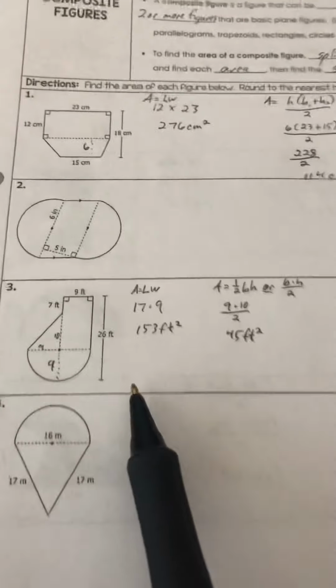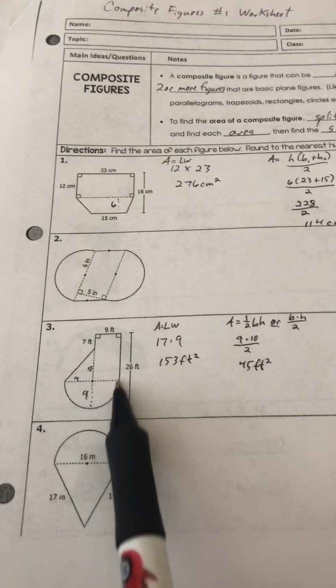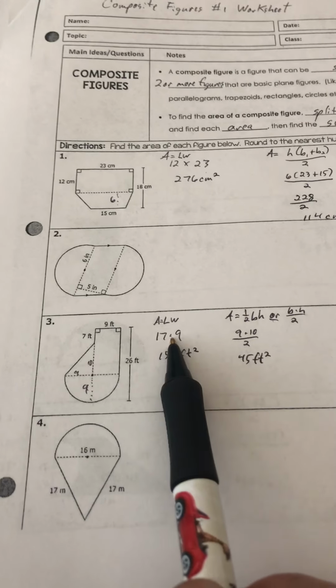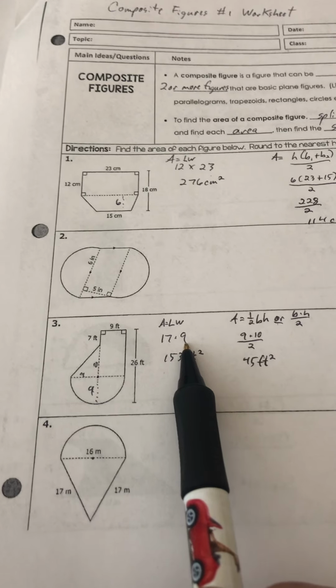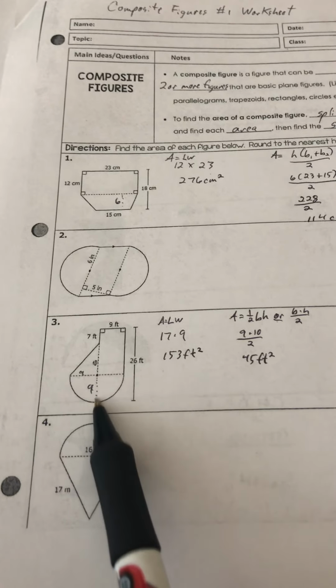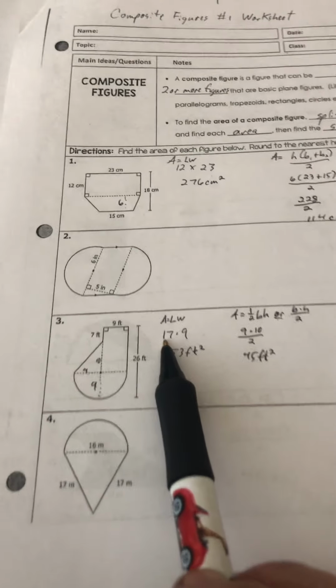Let me jump down to number 3. You could try number 2 on your own. First of all, I do the rectangle. And the rectangle, I figure, is 17 by 9. Because this is 9, so that's this radius, so that means this radius is 9, so 26 minus 9 gives me that 17.